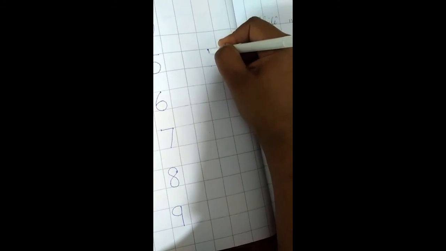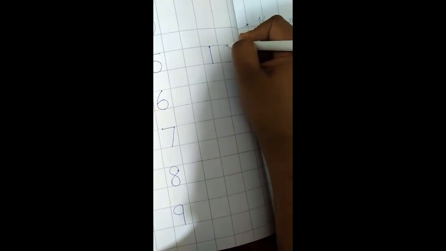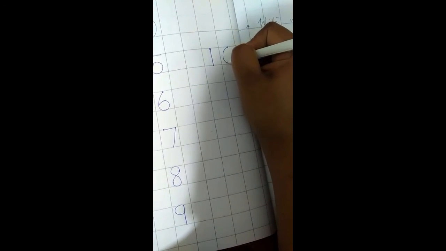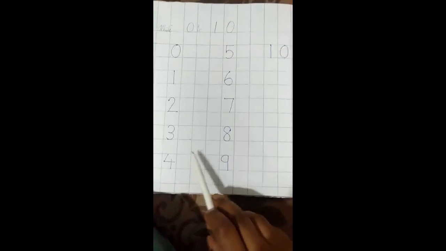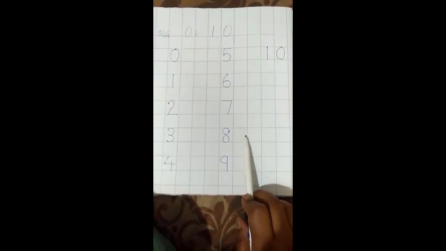And now for number 10. Yes, it's so simple. Just write number 1 like this and 0 like this. This will make number 10. So what you have to do at your home? Do practice 0 to 10 independently daily.